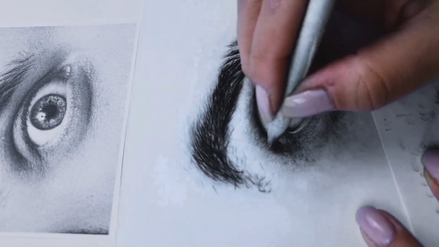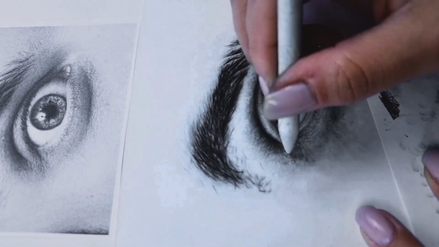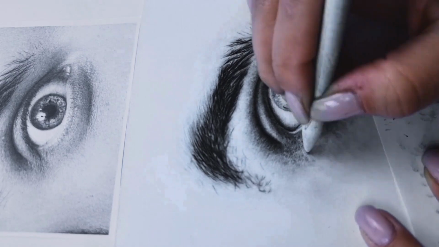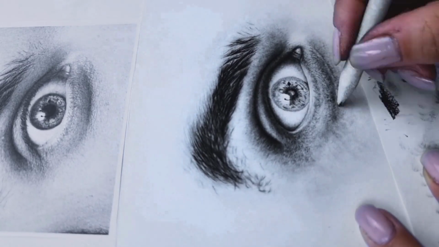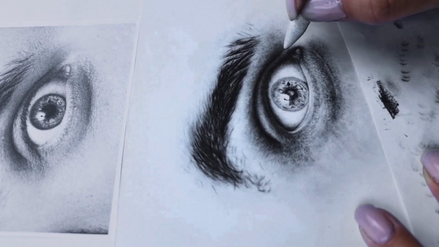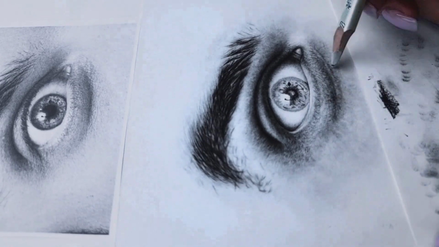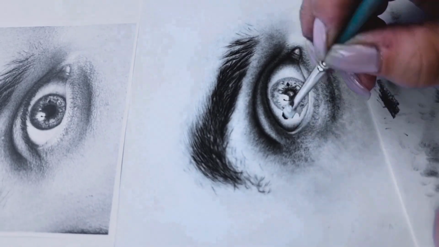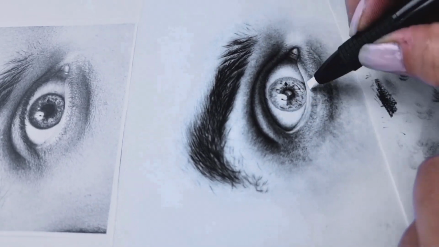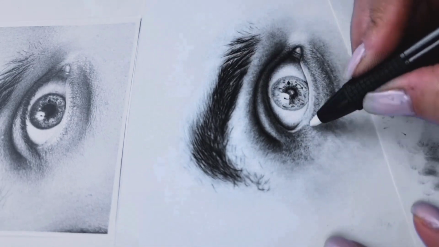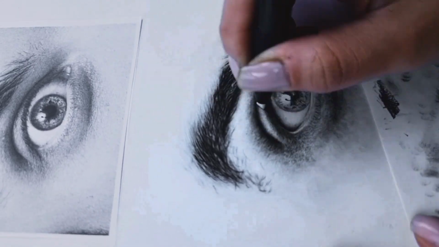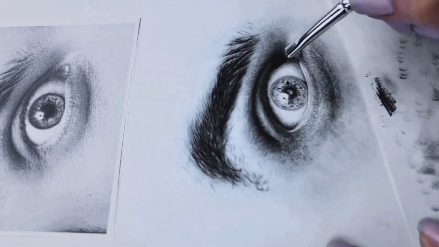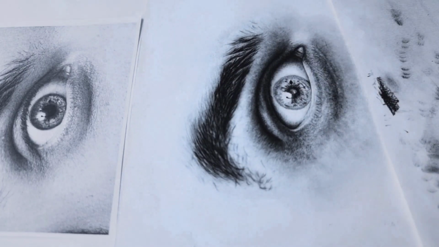I rub the blender with charcoal powder and add details with it. For the lights that are very bright, I will use an electric eraser.